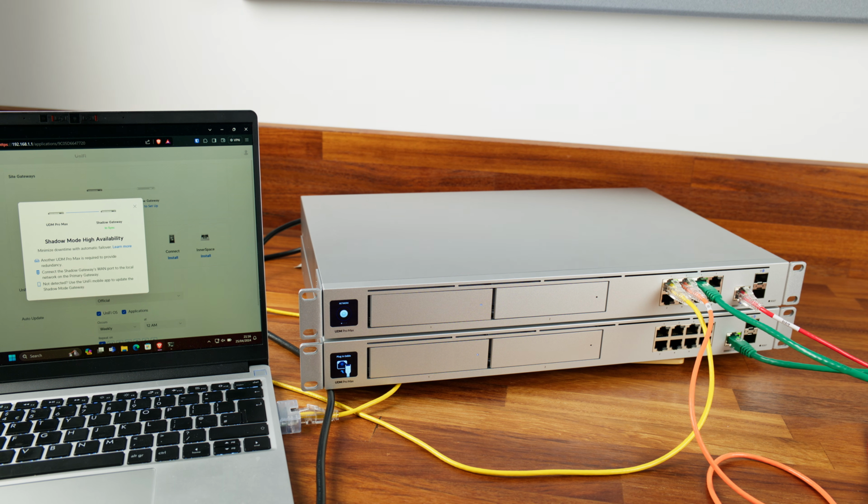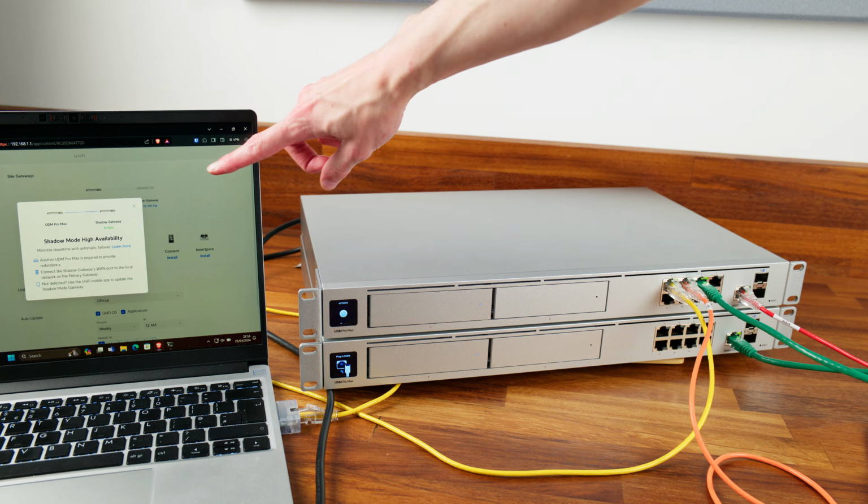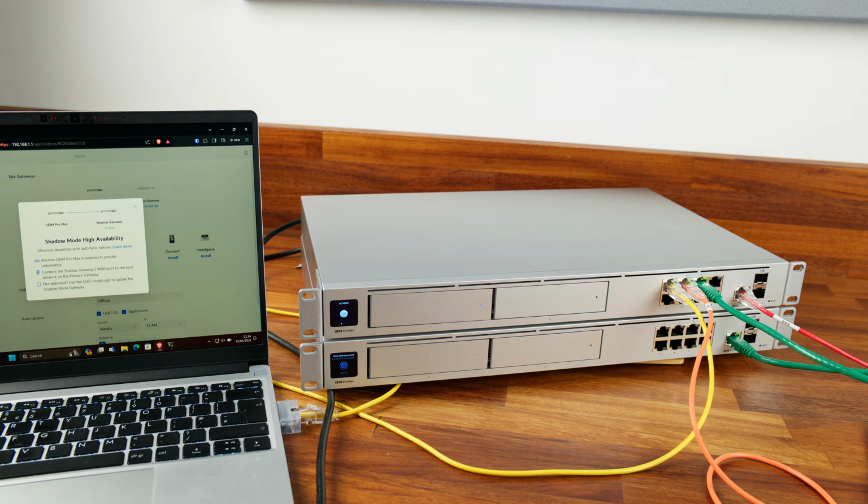So just give it a couple of minutes, take a look at the laptop here and wait for a second, and eventually it'll pop up saying that it's found the shadow gateway and asks if I want to set it up.